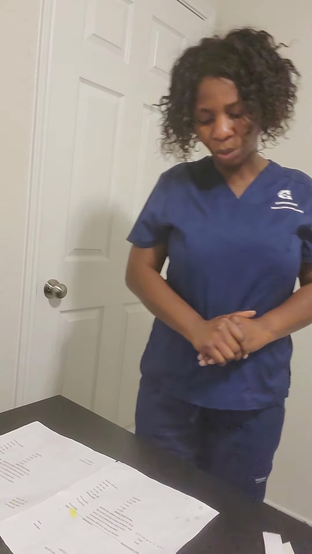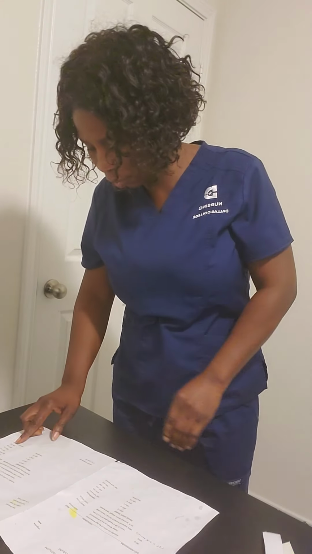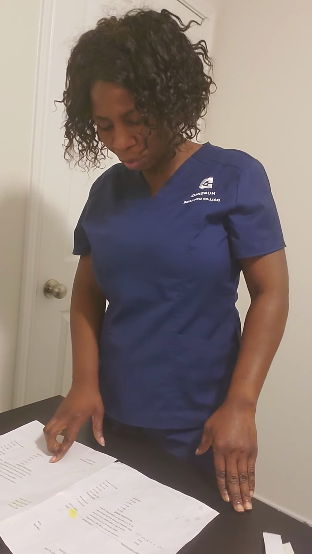For my patient Buzaja, her glucose level is 389. She falls in the group of 351 to 400 blood sugar group, which means she's going to be taking 12 units insulin, and that is what we have in the order.